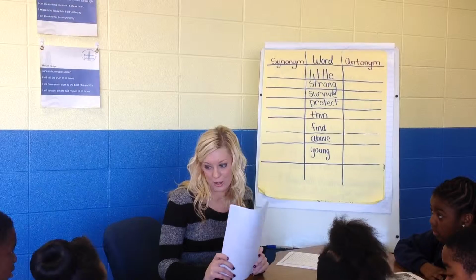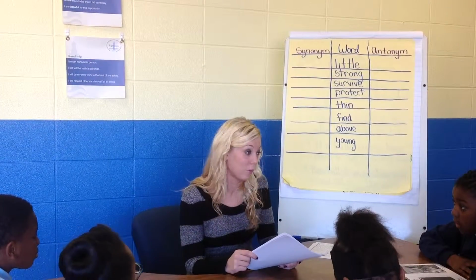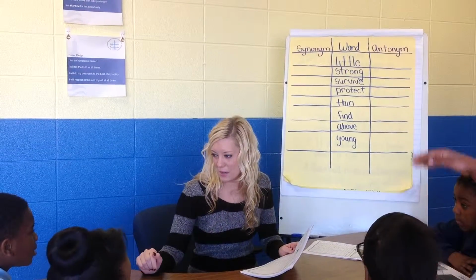And today what we're going to focus on while we read Awesome Ants is our vocabulary. And a couple of different skills we could use to better our vocabulary is by using synonyms and antonyms in order to help figure out words. Does anyone know what a synonym is?